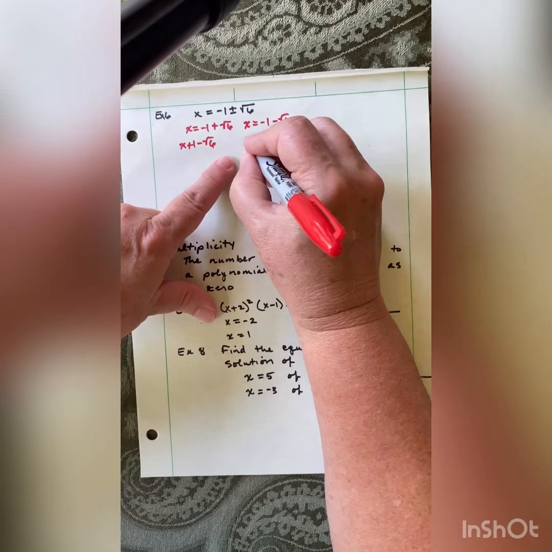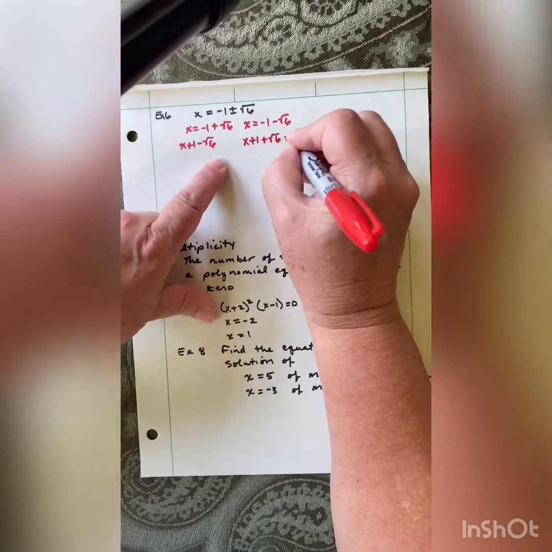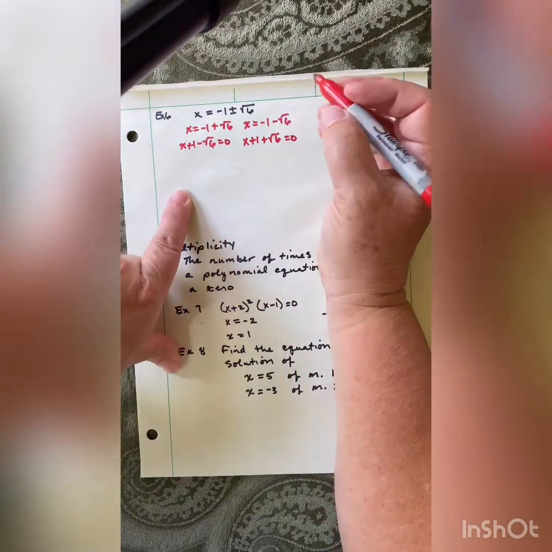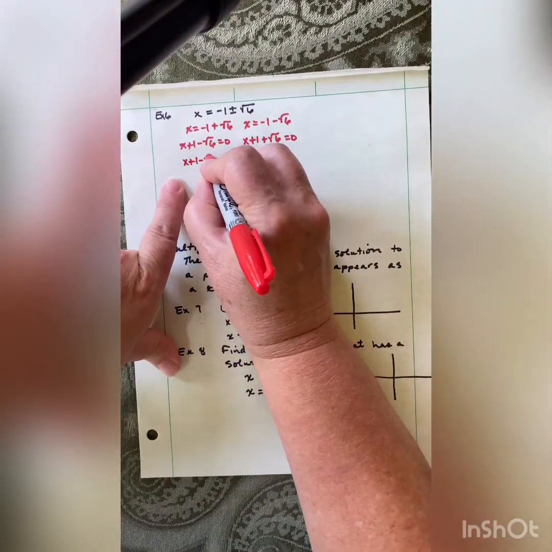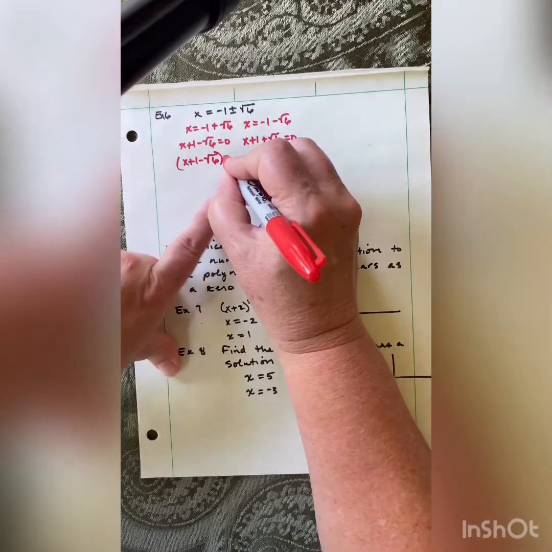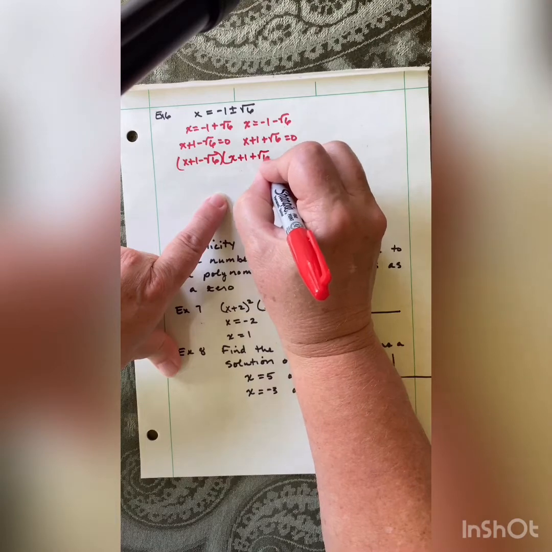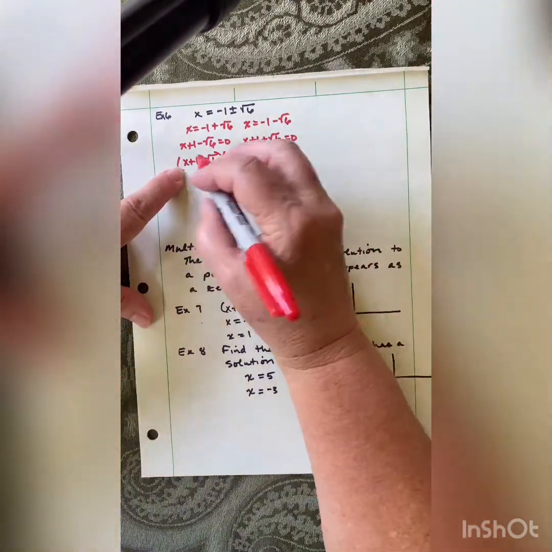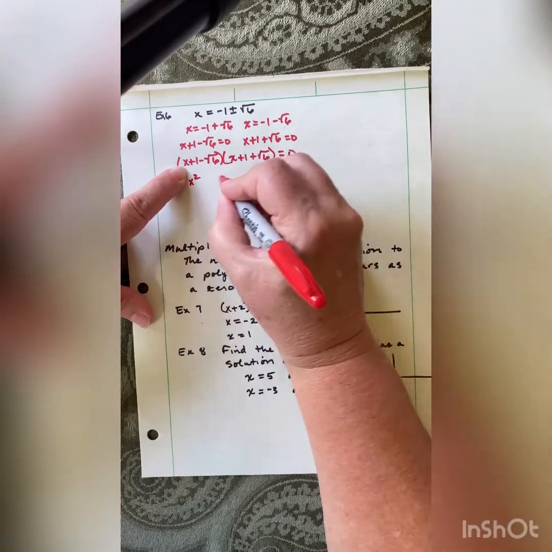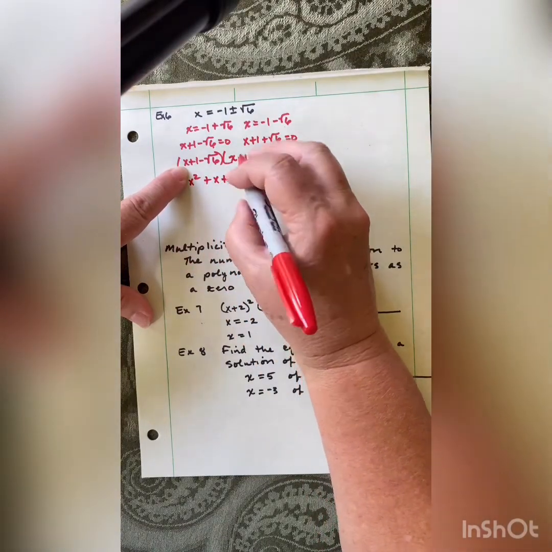And this one will be x plus 1 plus square root of 6. Oh, I forgot the equal 0. All right, put those together: x plus 1 minus square root of 6 times x plus 1 plus square root of 6 equals 0. Okay, let's go through with the x's. X squared plus x plus 6.